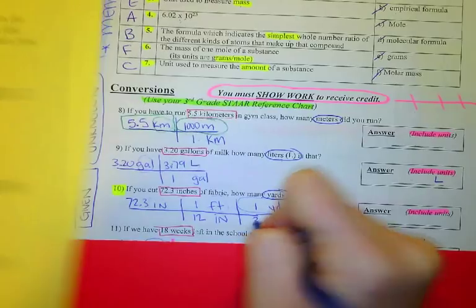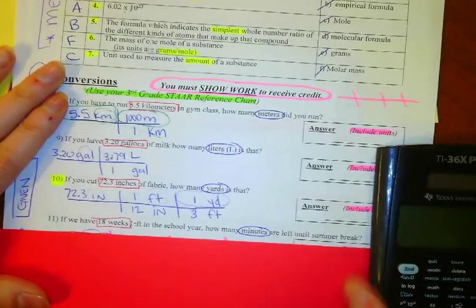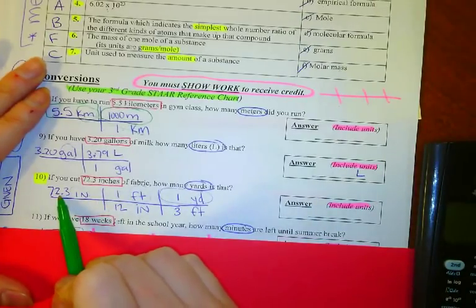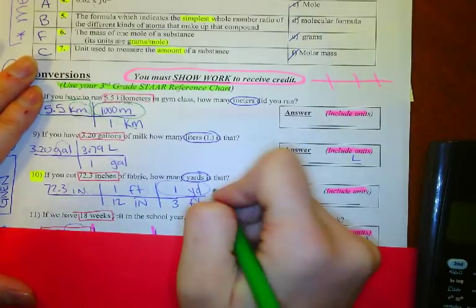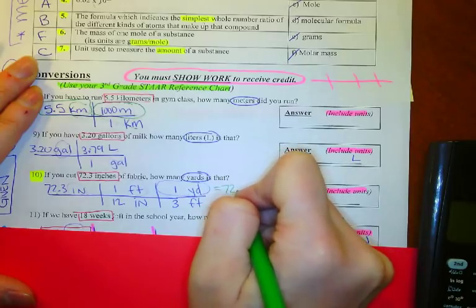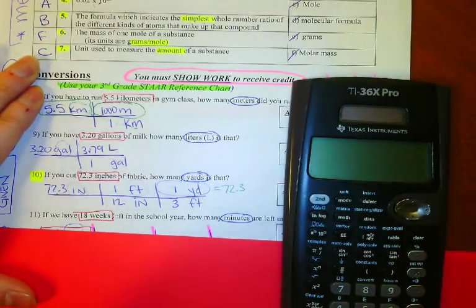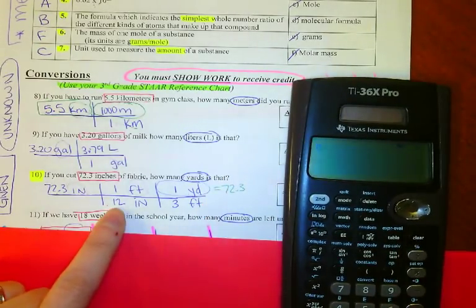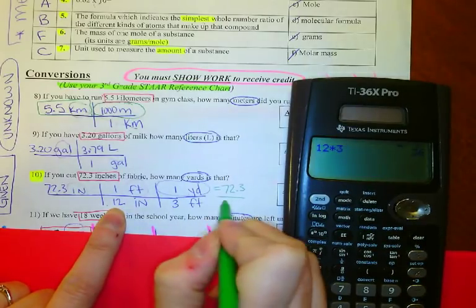For yards, 1 yard equals 3 feet, so I'm going to put 1 in front of yards and 3 in front of feet. And then I'm going to multiply all the way across the top, and I'm going to switch colors for us. 72.3 times 1 stays 72.3. And then on the bottom, I'm going to multiply across. So 12 times 3 equals 36.